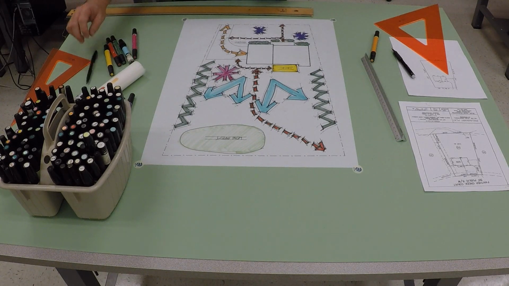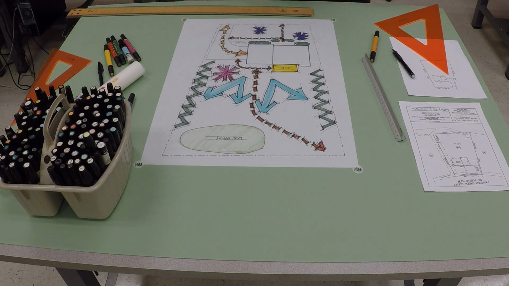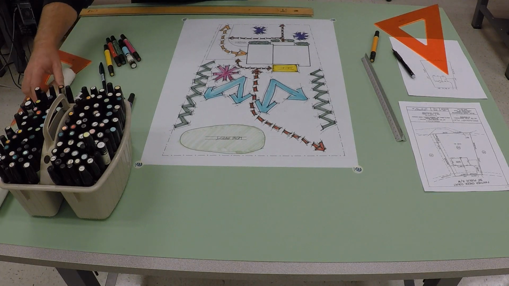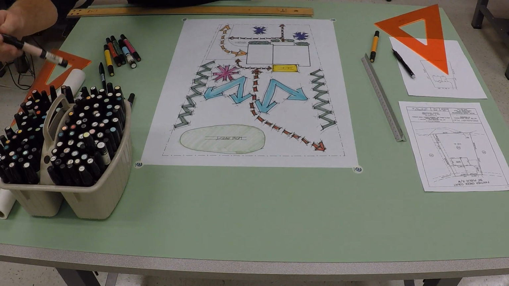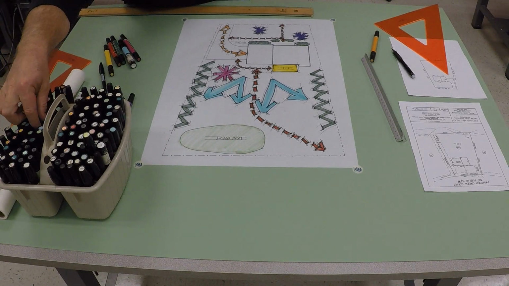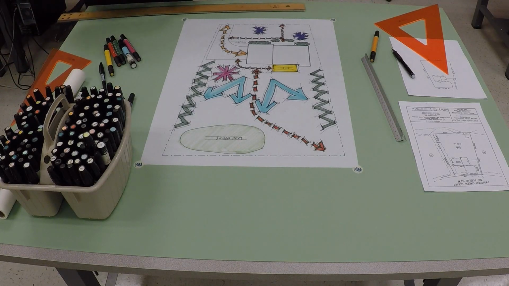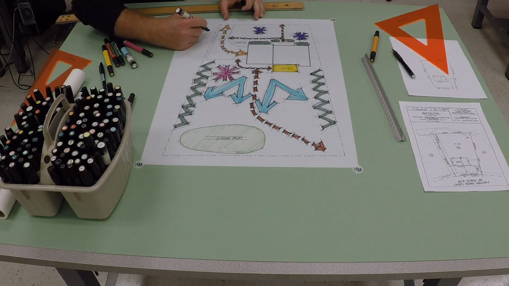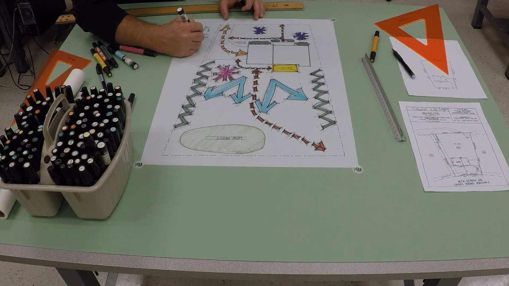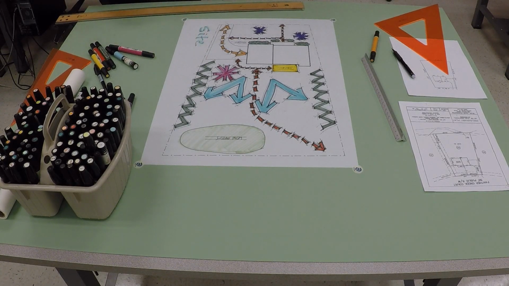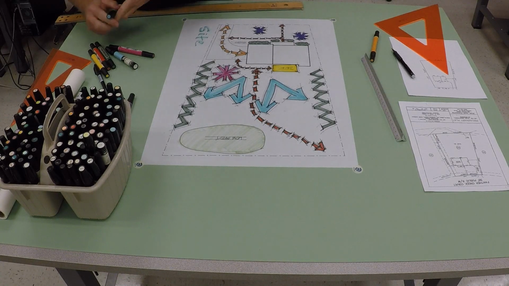Guys, this is site inventory and analysis. I do like to name the drawing, so we will pick out a color for that. We can do it in multiple colors.